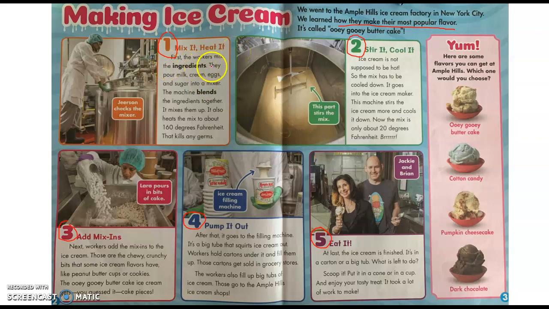First, the workers mix the ingredients. I'd like to point out they did use a sequence word. First, the workers mix the ingredients. They pour milk, cream, eggs, and sugar into a mixer. The machine blends the ingredients together. It mixes them up. It also heats the mix to about 160 degrees Fahrenheit.